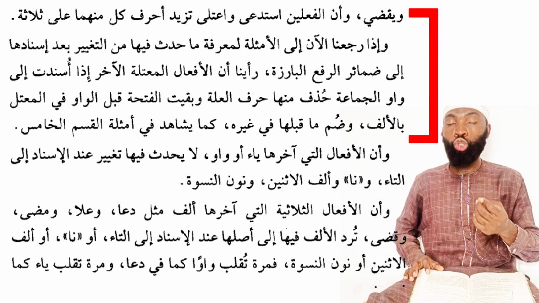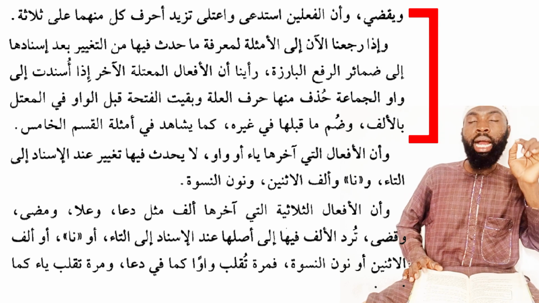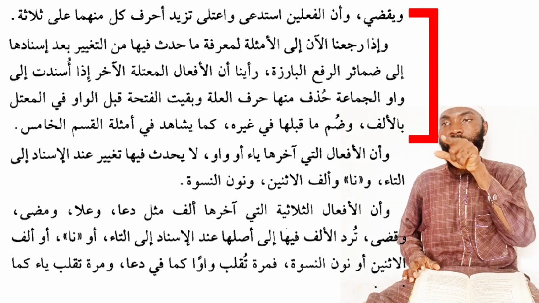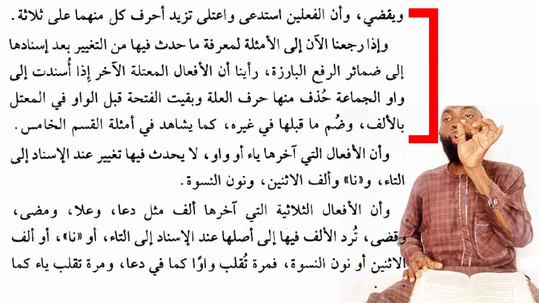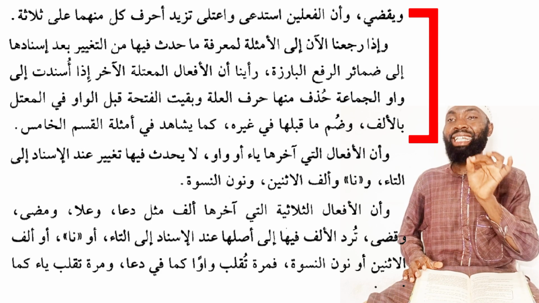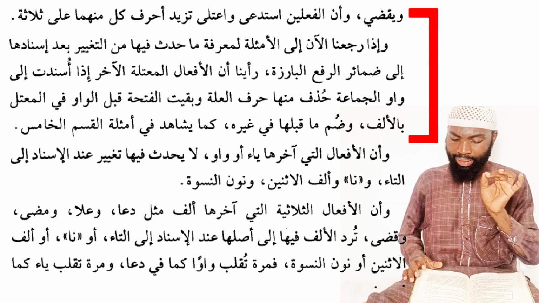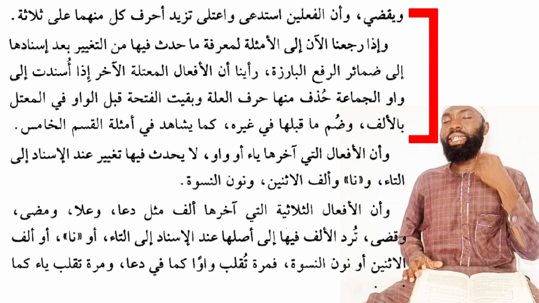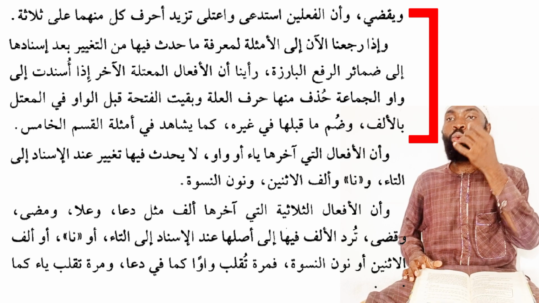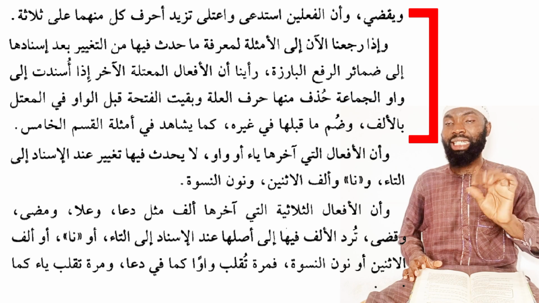Like when we say khashu: the word was khashiya, but because we want to say they feared, we remove the ya to give khashu. The same thing for the word saru, the wa was removed. The same for the word nahu, and the same for the word da'aw, the original wa was removed.